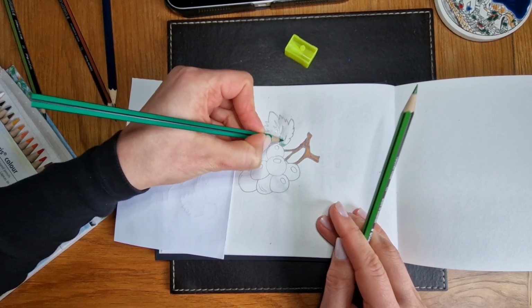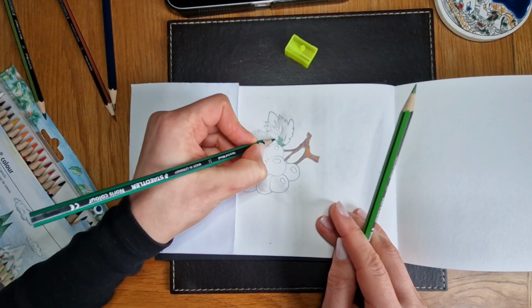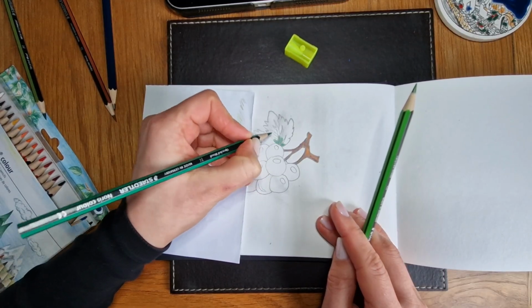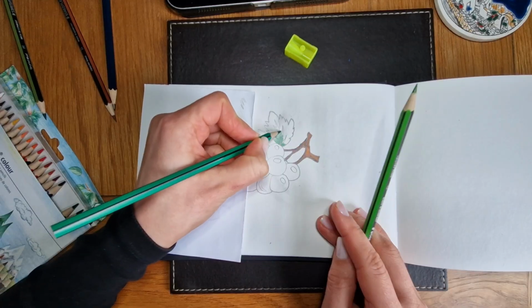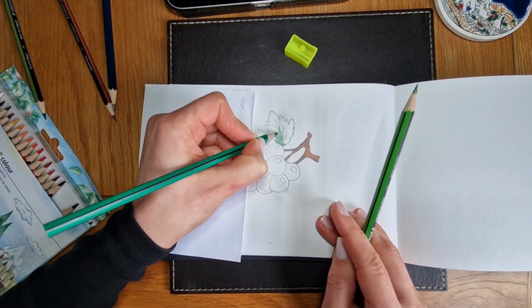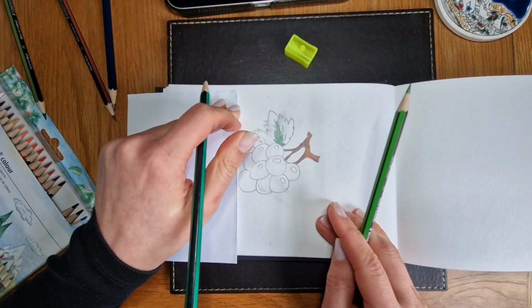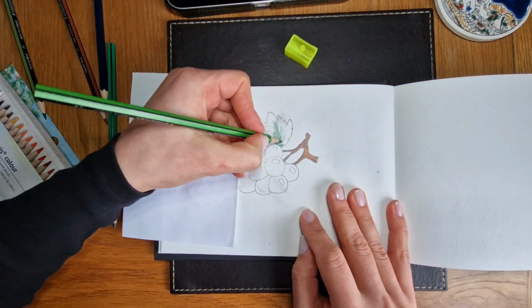So I'll color it in first, and then I'll go over the black pencil afterwards, so that it doesn't get smudged. So it's kind of like, so it's like that, and then the lighter one is here.